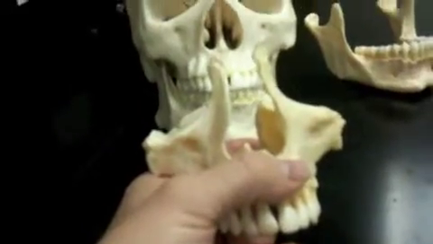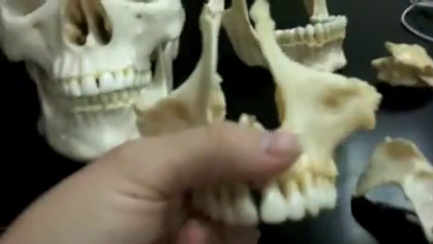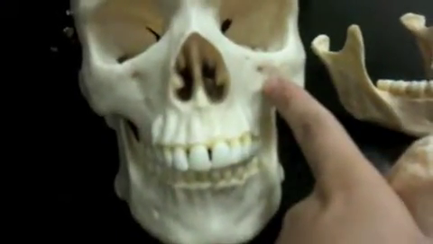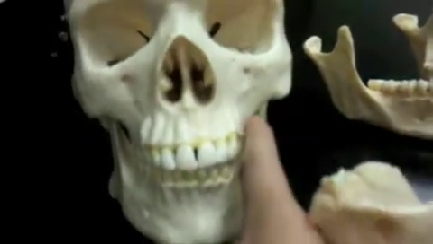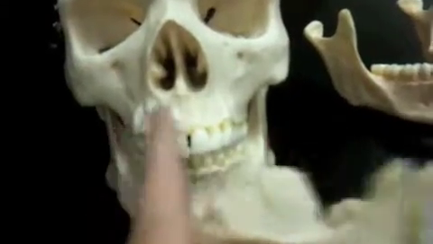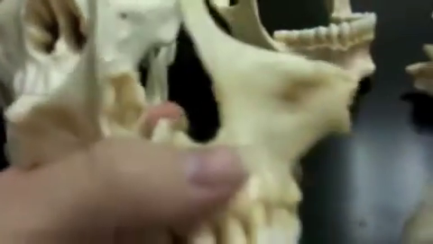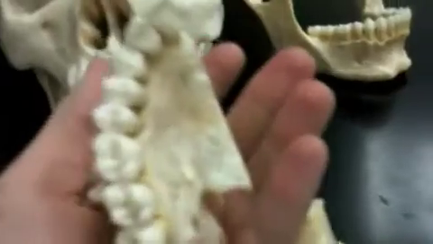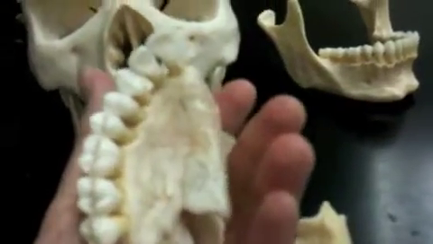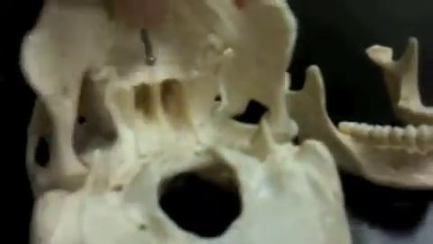On the maxillary bone, which is this whole area, there is the infraorbital foramen, the alveolar process, which is the gum line, and then there's the palatine process, which is the hard palate in the mouth, this part right here.